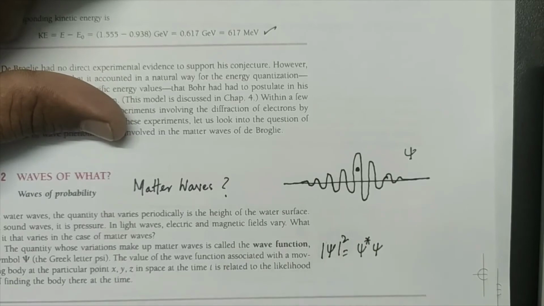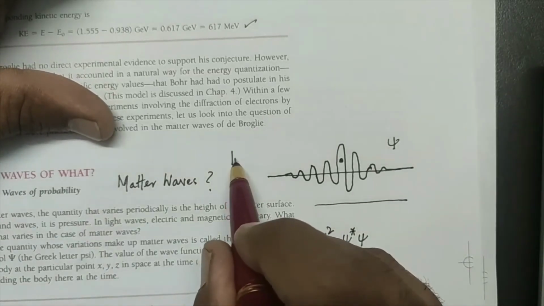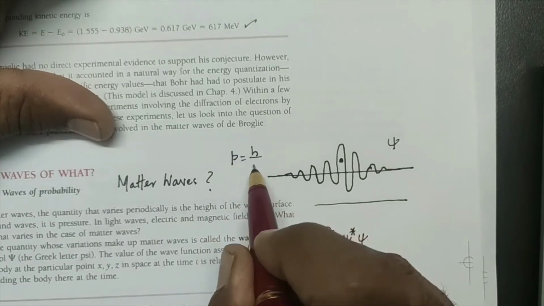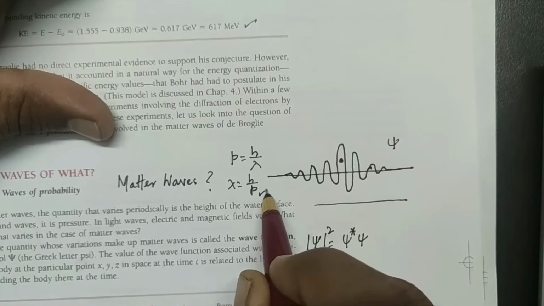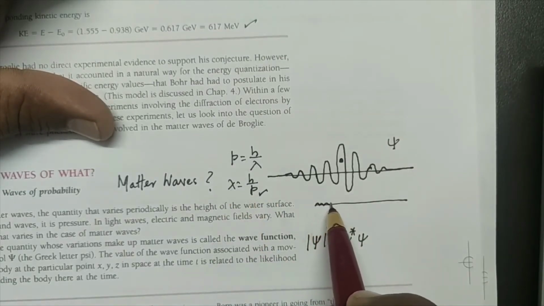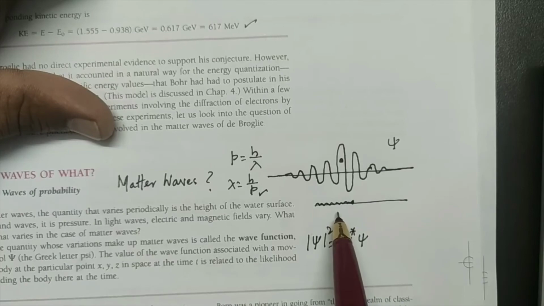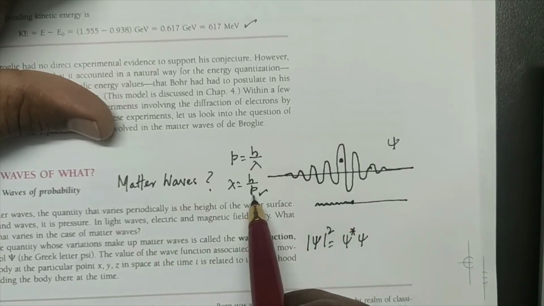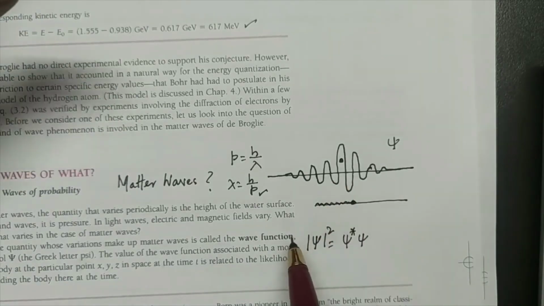Second, suppose the momentum is very high. Because p is h by lambda, lambda is h by p. So if the momentum is very high, the wavelength will be very small. That means we are not going to observe the wave character if the object is moving with very high momentum. So naturally it is going to behave as a particle, not as a wave.